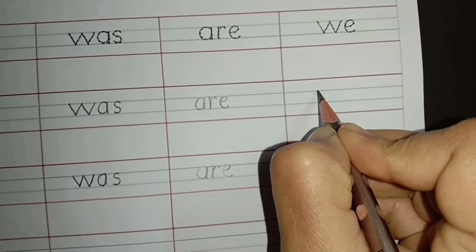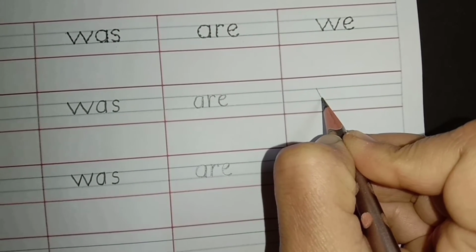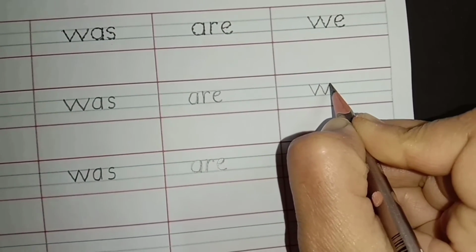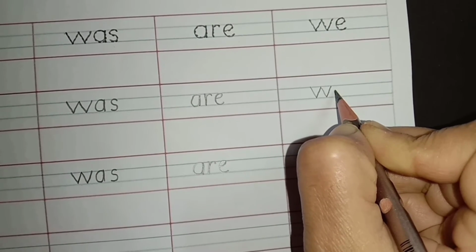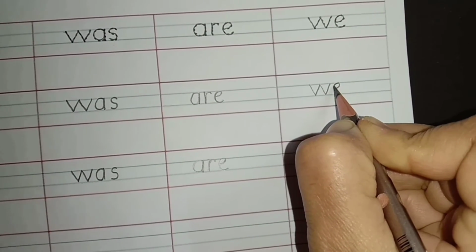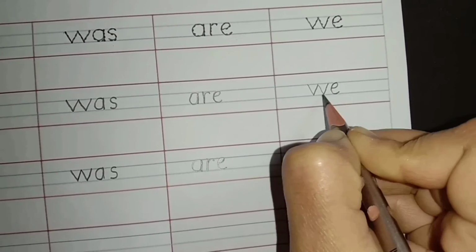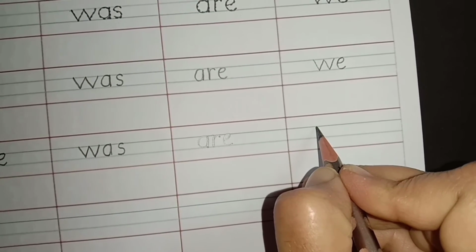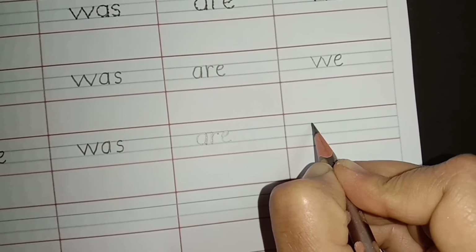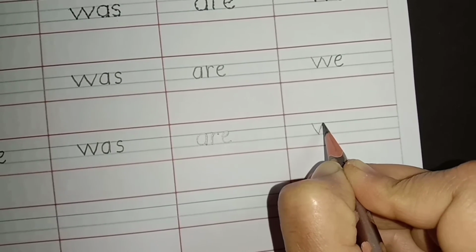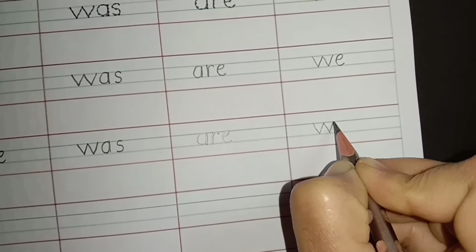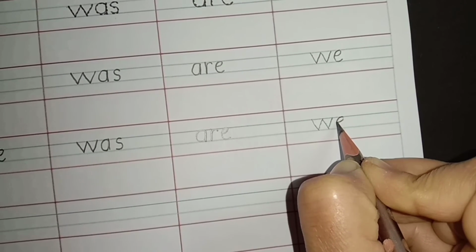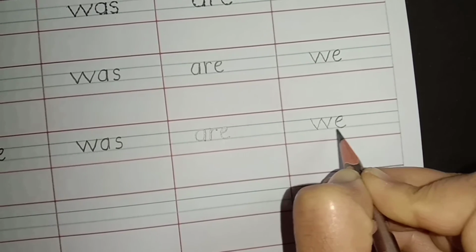Again we will write. For alphabet W, we will make a slant down, slant up, slant down, slant up. For alphabet E, we will make a small curve, touch the first blue line, then make a C curve, touch the second blue line. W-E-V.